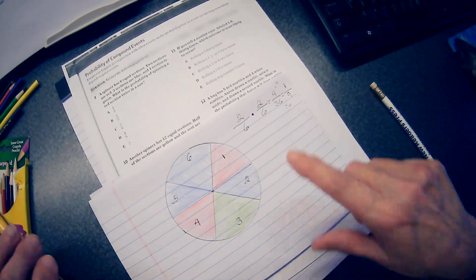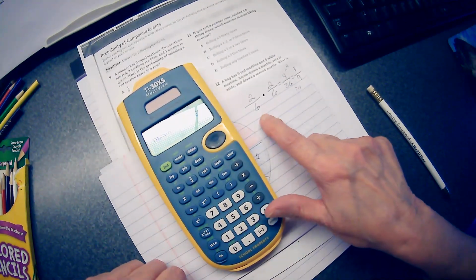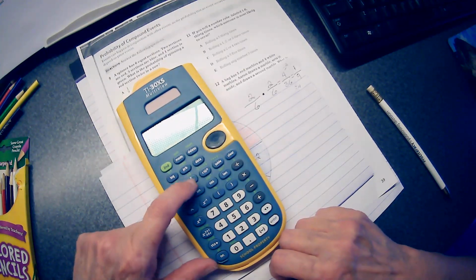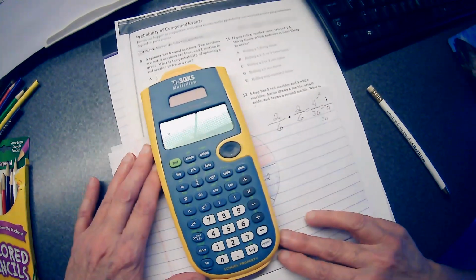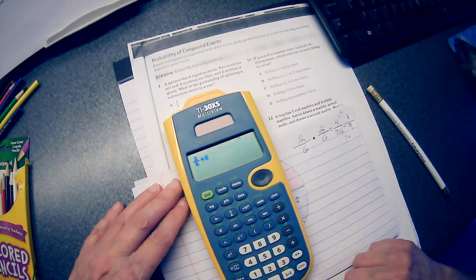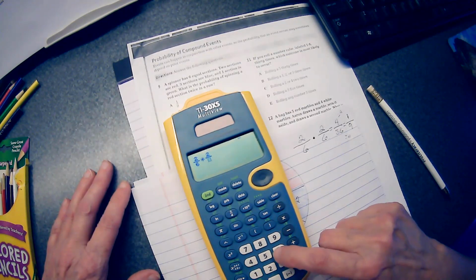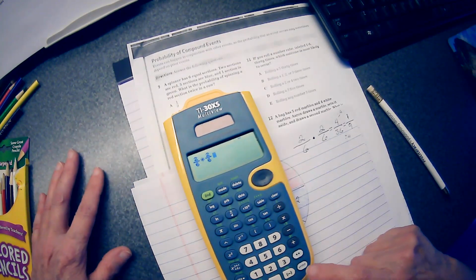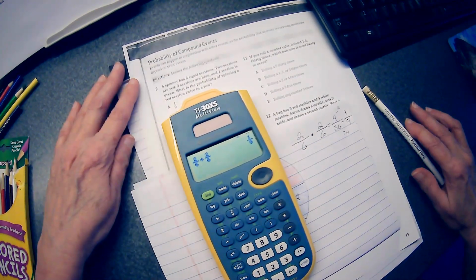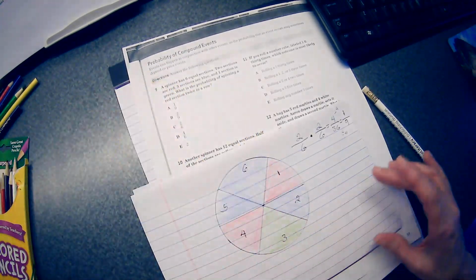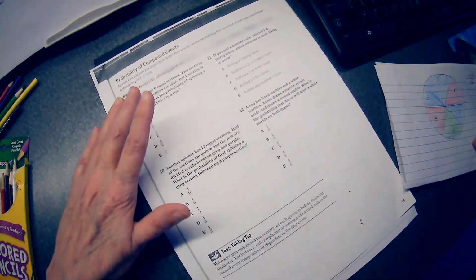Alright, so let's do this on our calculator. Clear it out. 2 out of 6, 2, ND, 6, scroll over, times 2 out of 6, 2, ND, 6, scroll over, enter. And it reduces it automatically for us to 1 over 9. Okay, let's look at our next question.